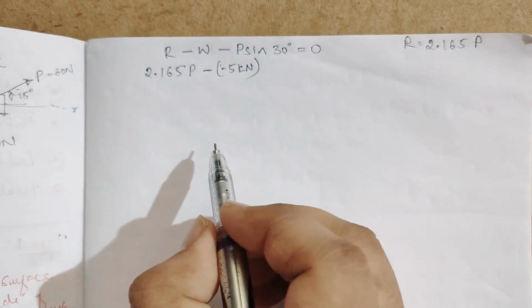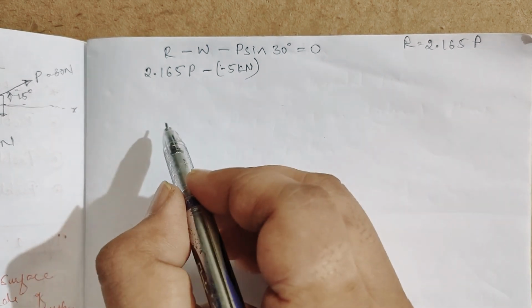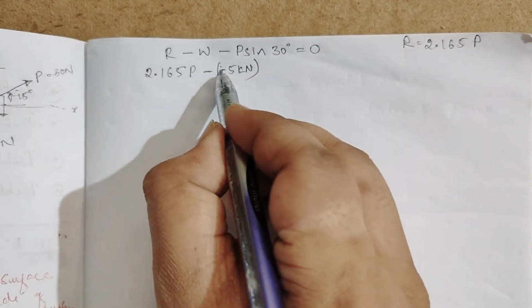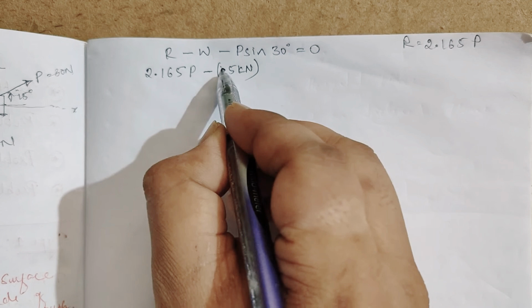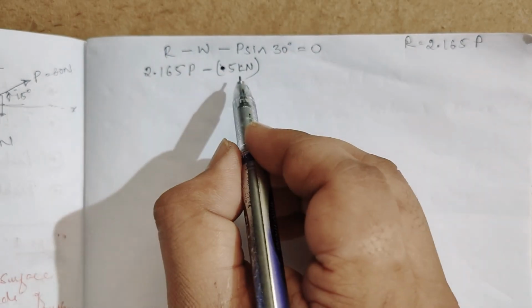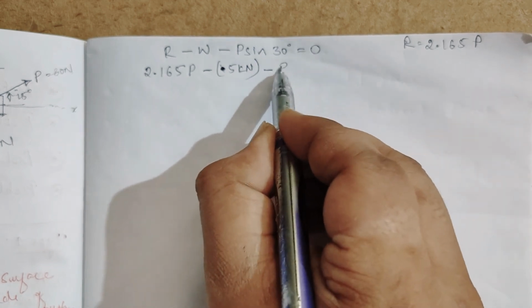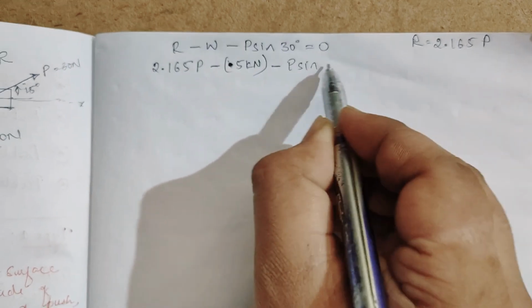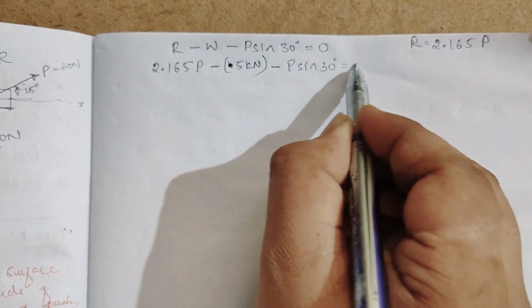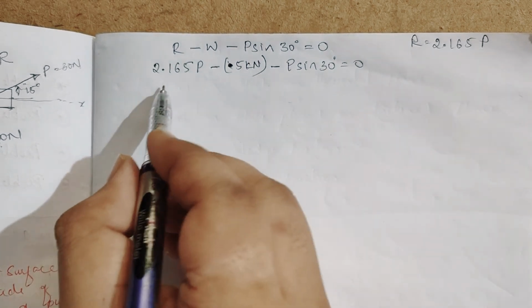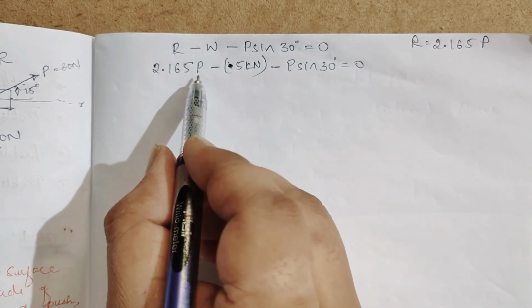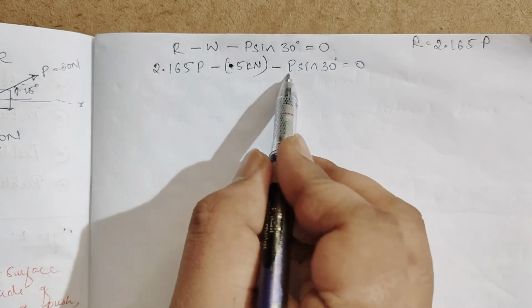Okay, the value of W is 5 kilonewton. We already took it as minus, so another time minus, don't take. Then P sin 30 degree is equal to 0. What is happening? Now we have one unknown, P.